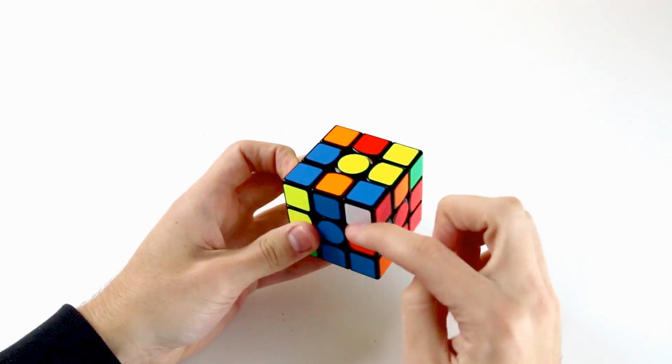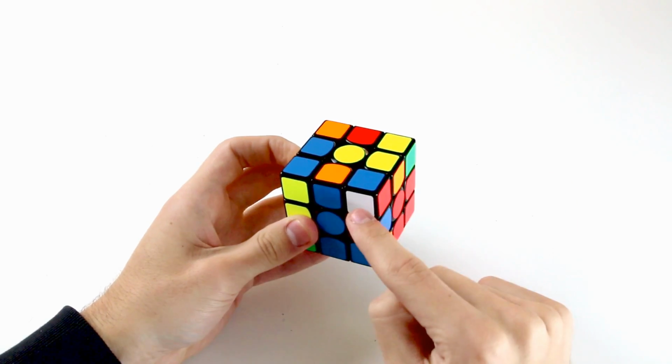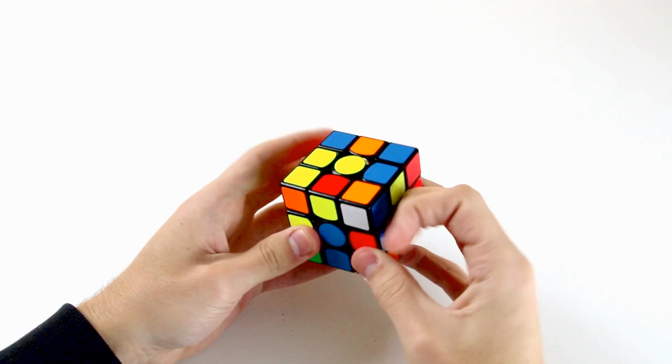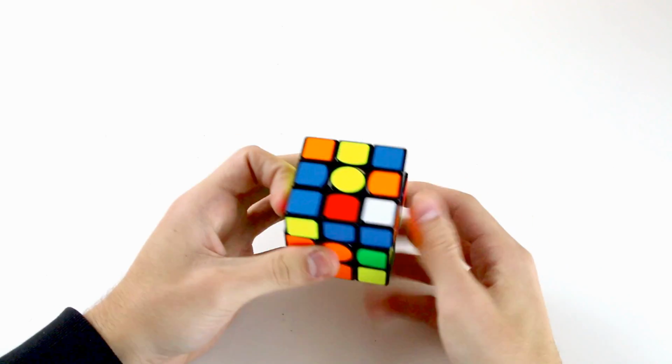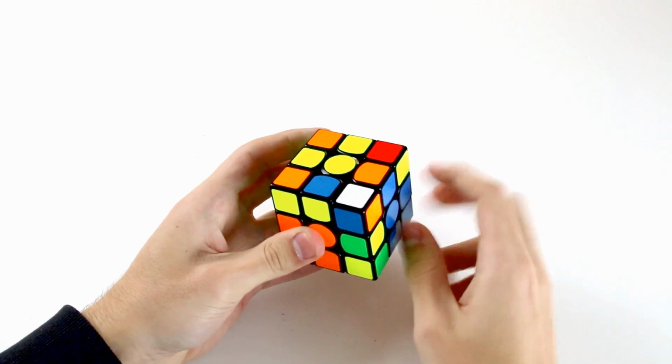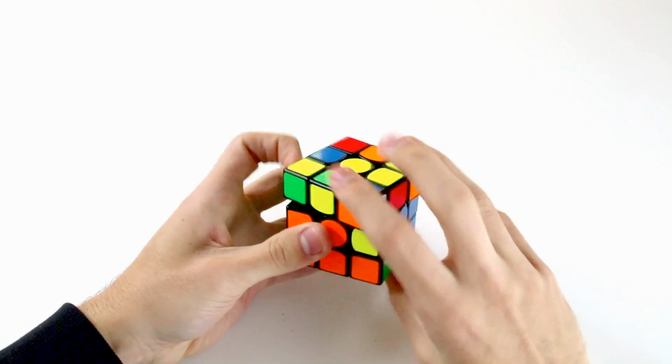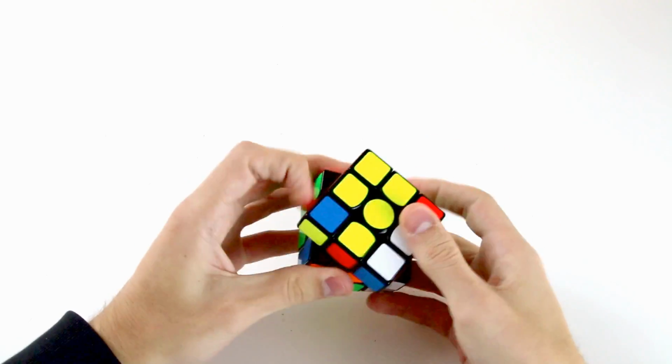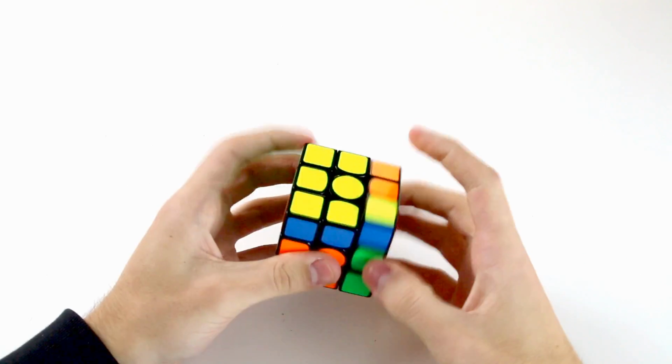At this stage, it gets a little bit more tricky because we don't have particularly nice F2L cases. So we can do something like this. So I think I would probably do these two first, to set those two up to this case, and then insert those. Then do OLL and PLL.